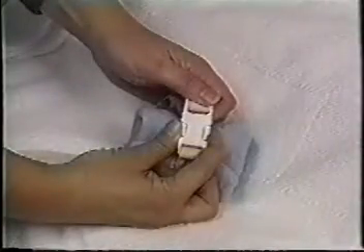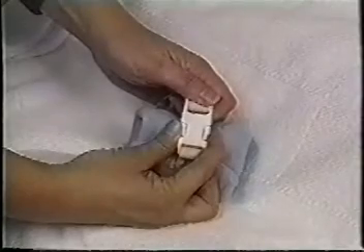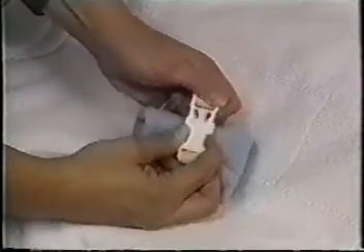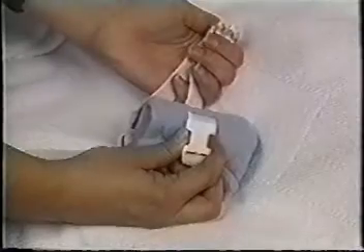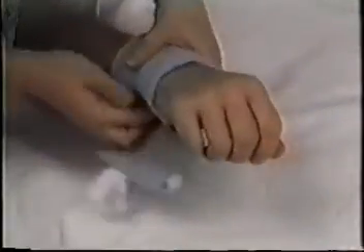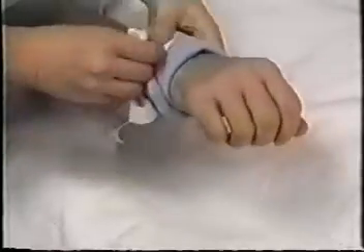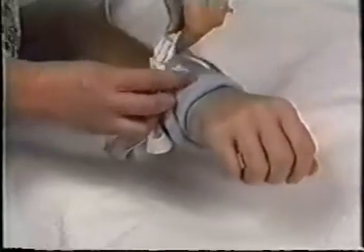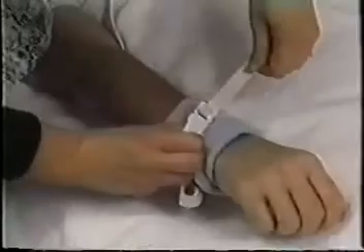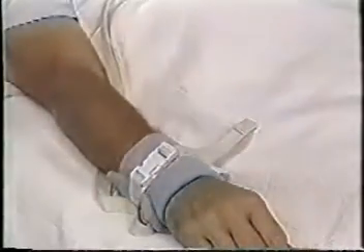To apply the Posey limb holder, open the holder cuff by depressing the release buttons on the sides of the quick-release plastic buckle. Wrap the holder cuff snugly around the wrist so that the connecting straps are on the anterior portion of the wrist. Close the quick-release buckle and pull on the adjustment strap to fit the wrist snugly. Tie the connecting straps to the bed frame.